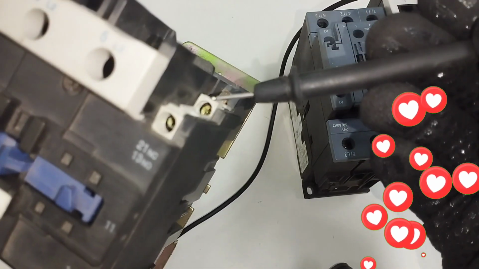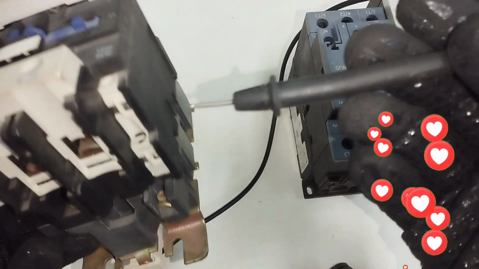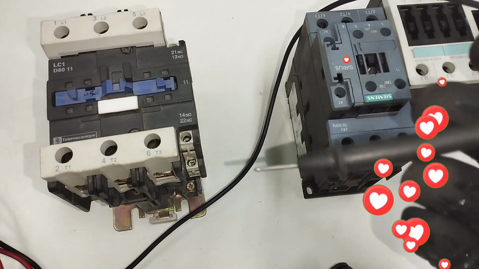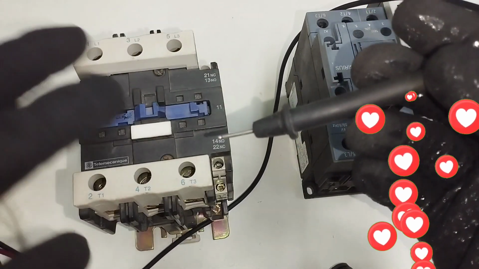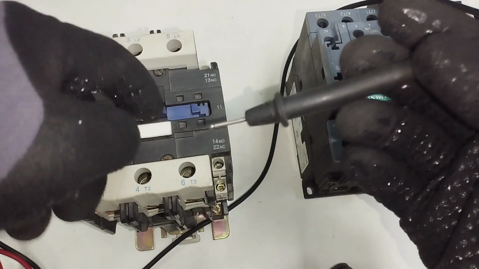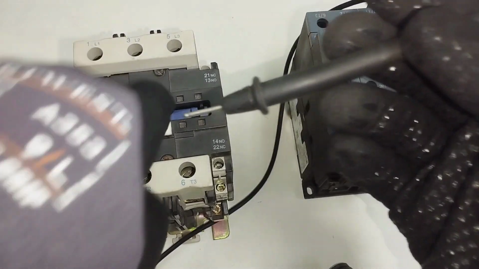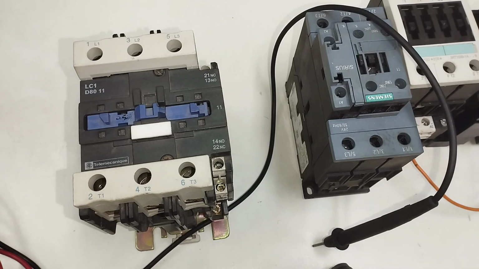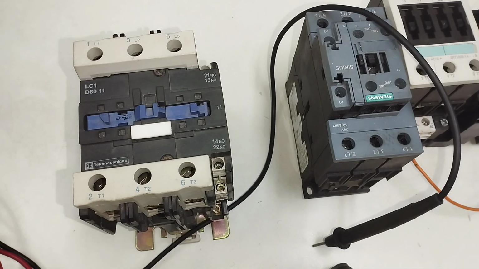If you read this terminal to the other terminal, you should not read, because it's normally open. Unless you want to alter this, that's when you manually energize the coil. Once you manually energize the coil, then the parameters will change. Normally close will become normally open, and normally open will become normally close.